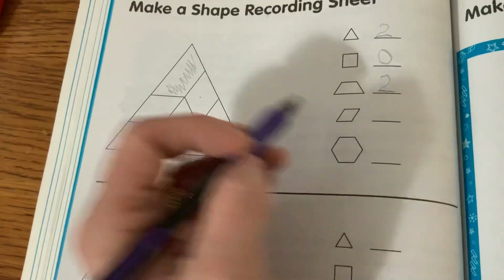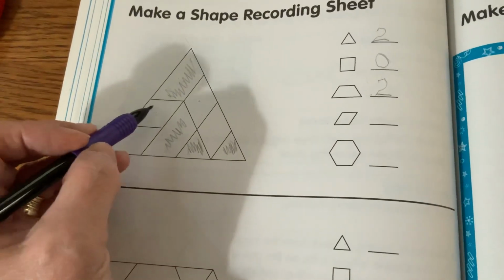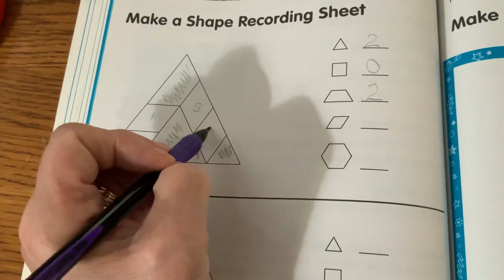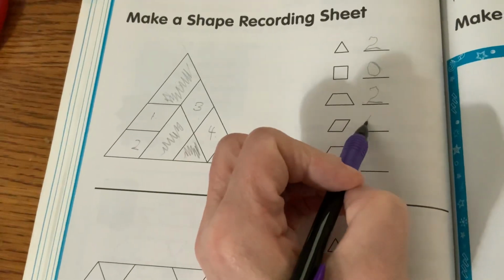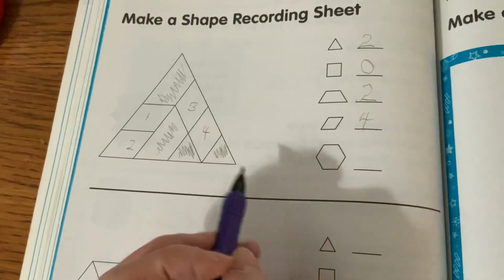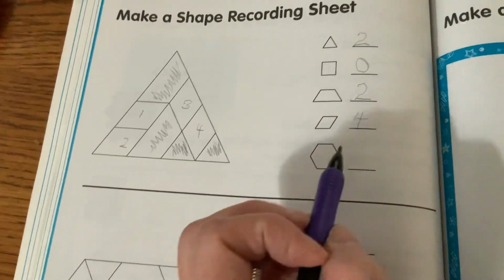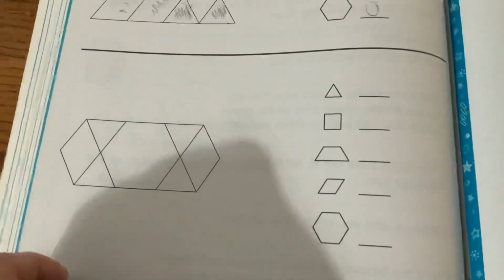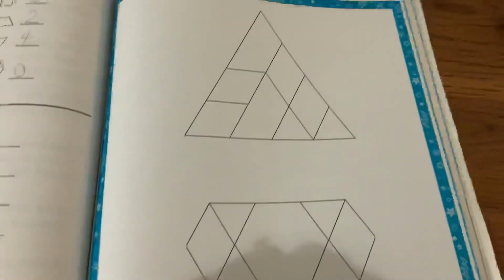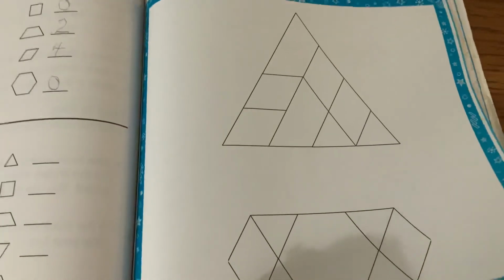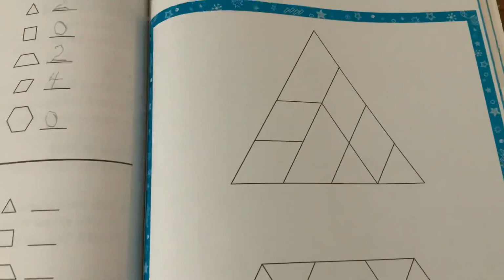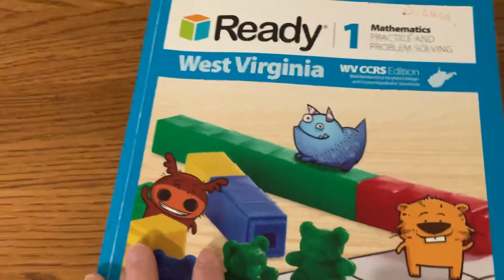And how many rhombuses? Well, here's a rhombus. 1, 2, 3, 4. 4 rhombuses. And any hexagons? No, we've already used all the shapes. Okay, so you can do the same thing with this one down here. Okay, this is just another using the same thing, but if you had shapes, you could put different shapes on there and try the same thing. Okay, and that ends the work in the book with the animals on it.